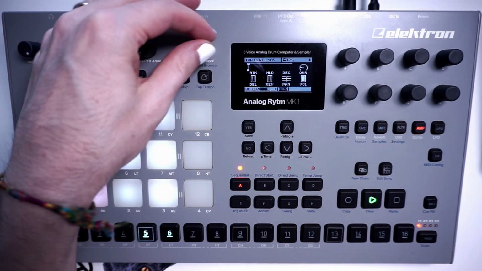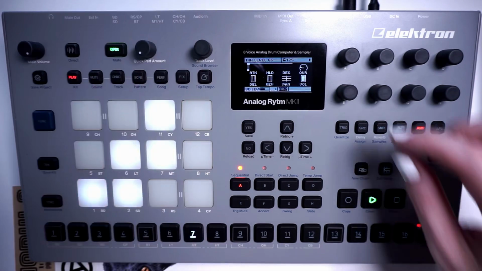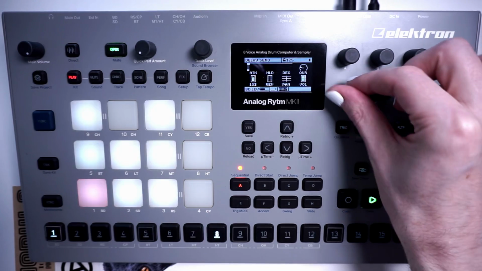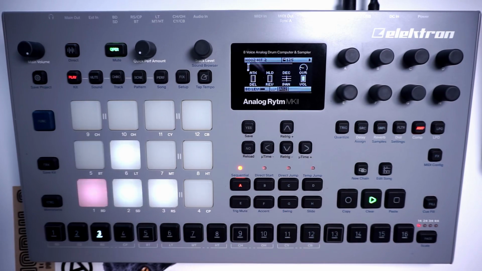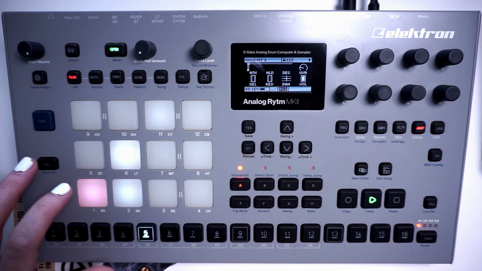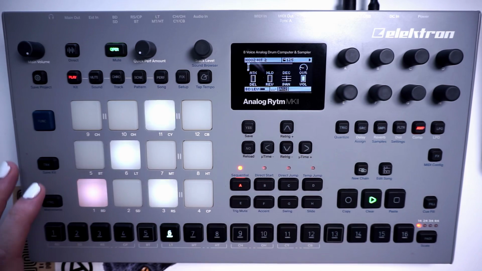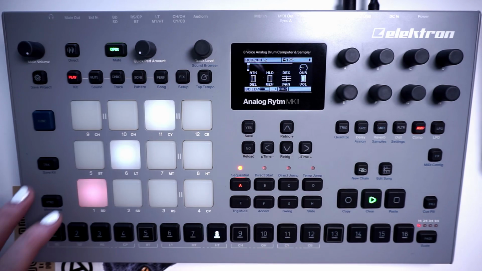So you can turn it up here, turn it down here, obviously add effects and stuff. But these aren't sounds coming from the Analog Rytm or a sound source that's coming from the Analog Rytm. The sound source is coming from Ableton Live. We're just sending it through the Analog Rytm and processing it a bit like a plugin, basically.